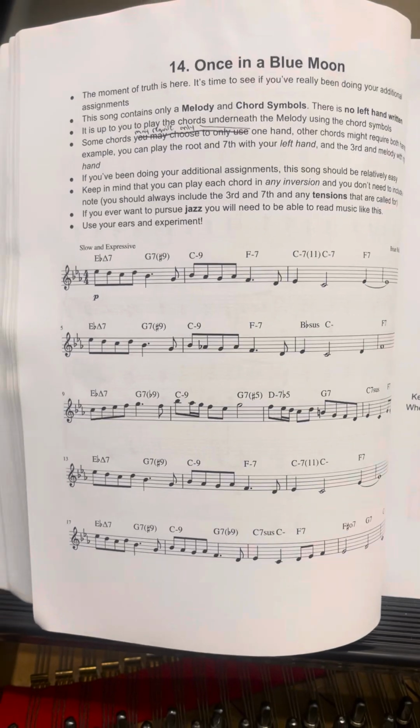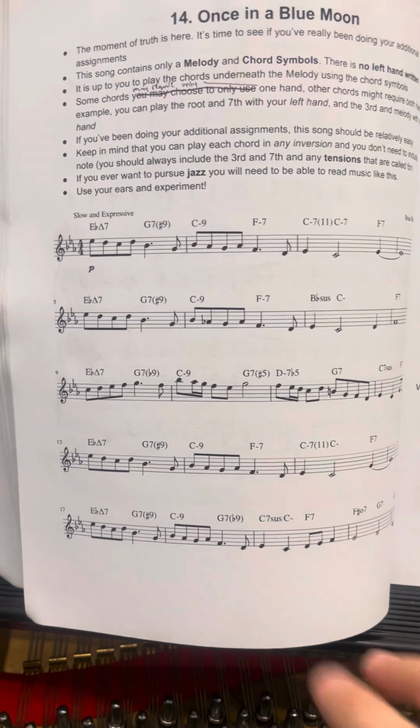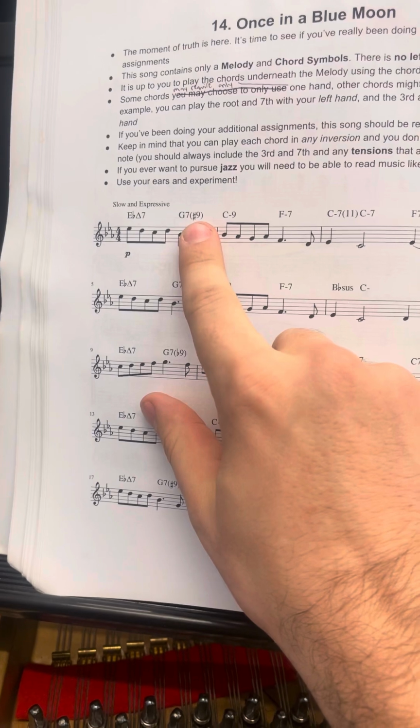And here's a lead sheet, Once in a Blue Moon. Before we go through it, let's look at the fact that some of them have altered notes in here.